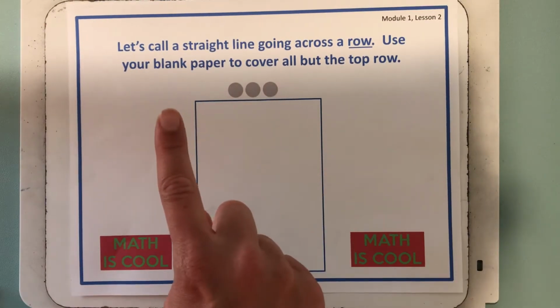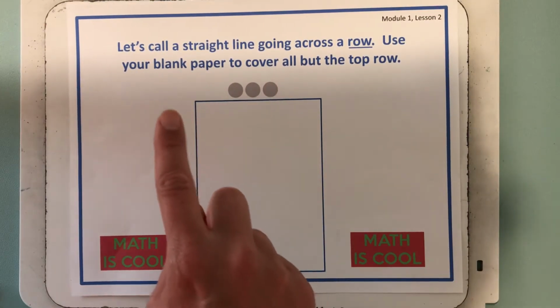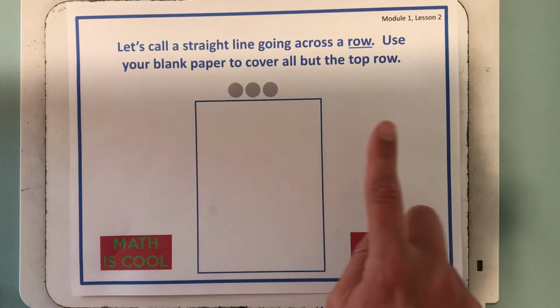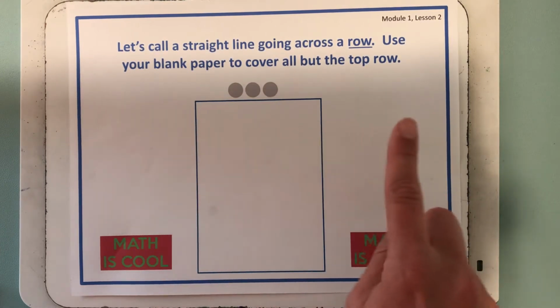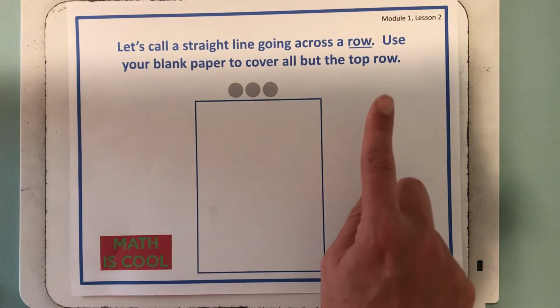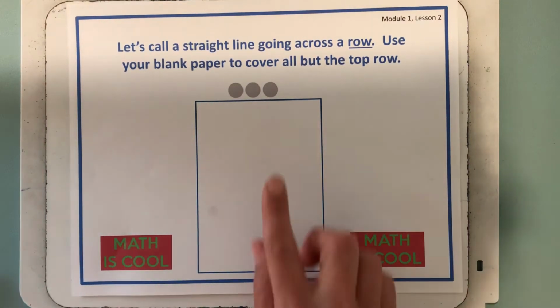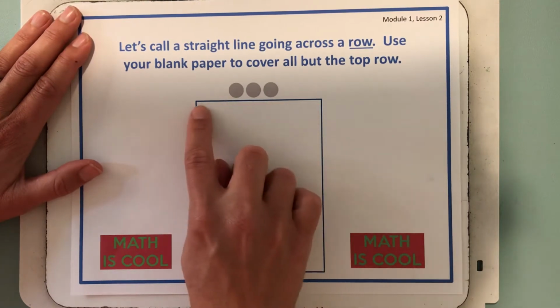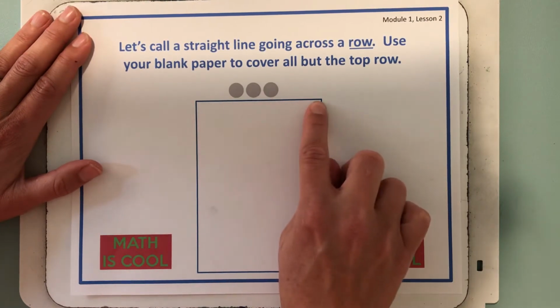A row, if you think of a movie theater, right? A row goes left to right. Where you sit, you go into the row, right? It goes left to right. So here, let's call this straight line right here our row, okay?